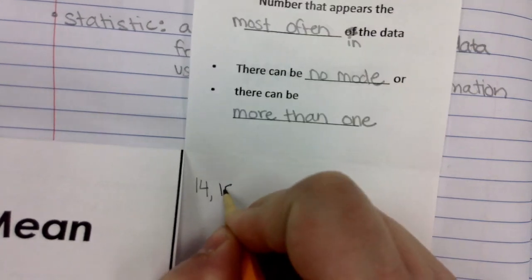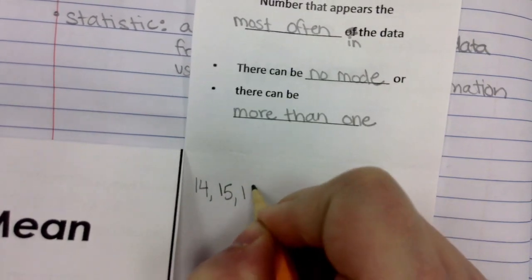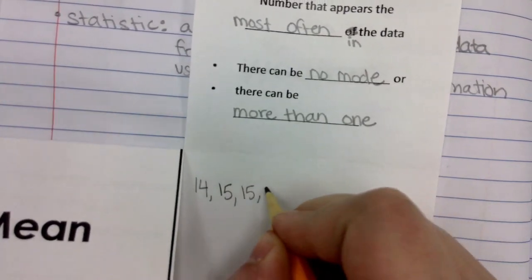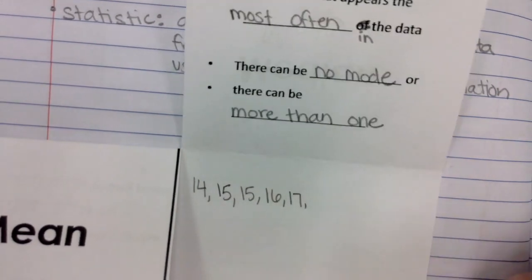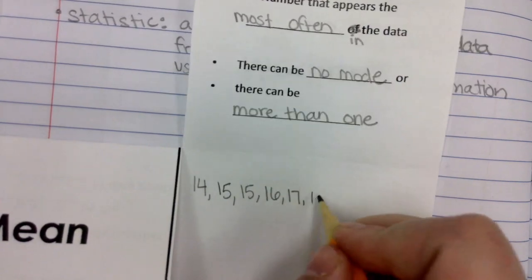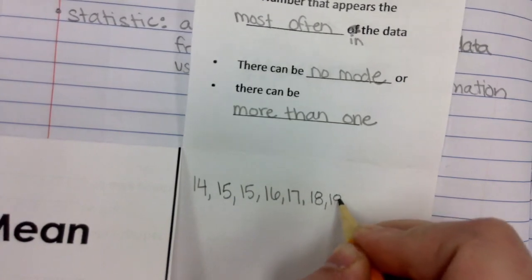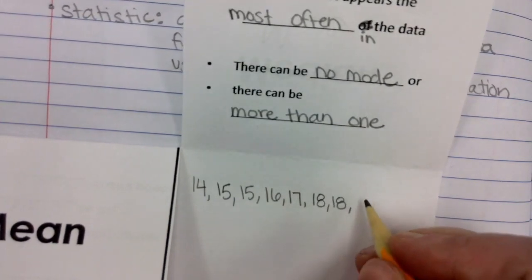19, 20, and 21. Okay, and these are all pretty close together because we're walking to school. It shouldn't be like a crazy amount of difference, right? Okay. So are there any numbers that happen more often than others?